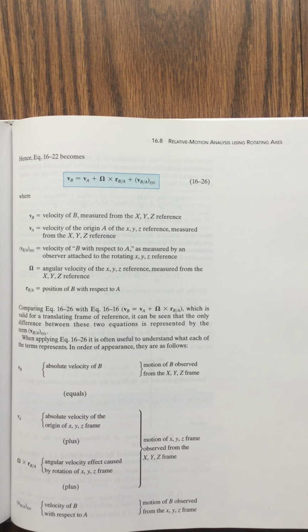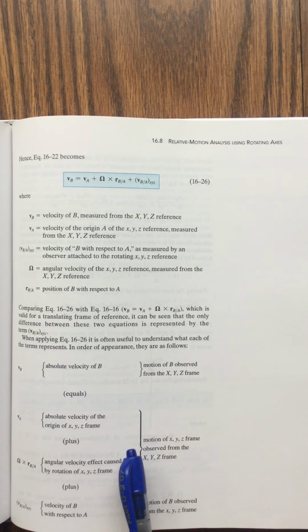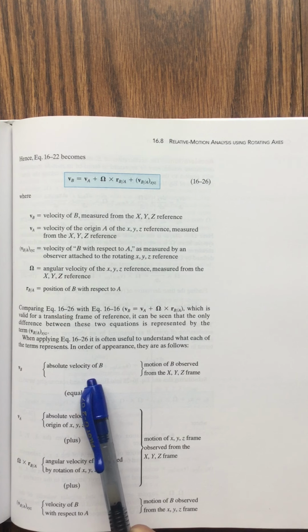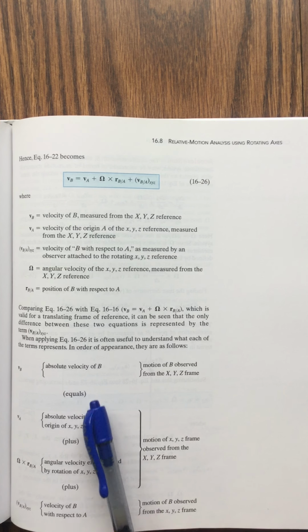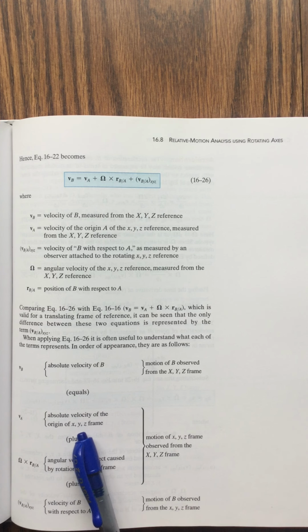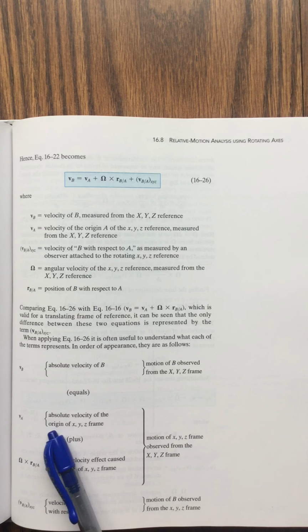Let's go through all the different pieces that we have in this equation. So we have the velocity of B. This is like if you have someone looking down with a bird's eye view at the problem here, this is what they would say is the velocity of point B. Similarly here, v_A, that's the absolute velocity of A. So this is like someone looking down at the problem from the sky would say this is the velocity of B and this is the velocity of A.